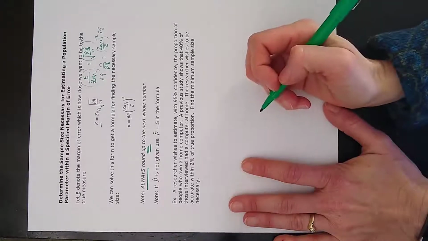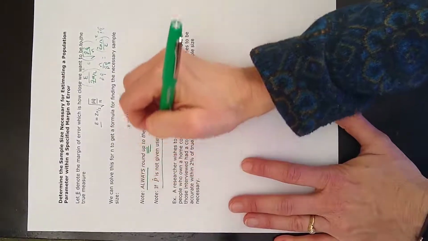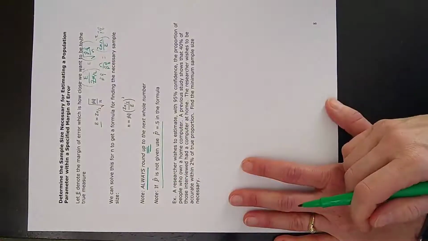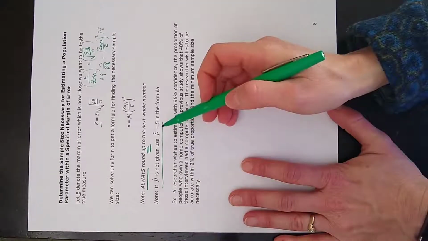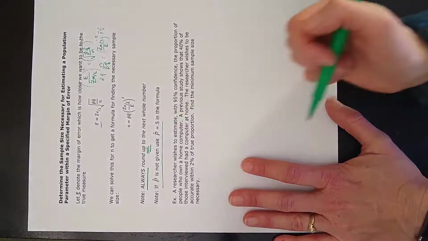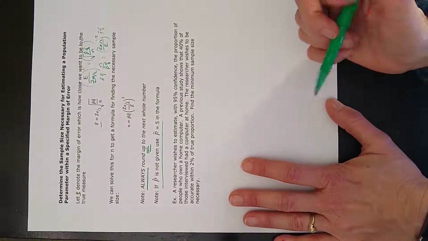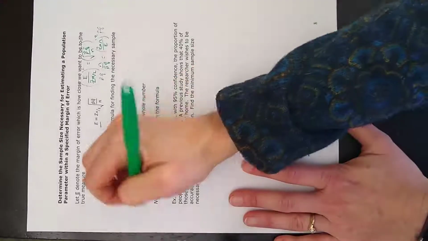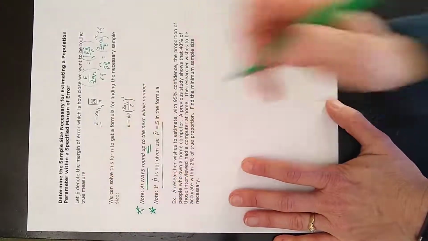Here's another little note. This is strange, but it pops up from time to time. If they don't give you a p hat, you're going to use 0.5. And then that would mean that your q hat would be 1 minus 0.5. Your q hat and p hat would both be 0.5. So you have to look first and see if they give you one, but if not, then you're going to do that. So here's a couple. These are pretty important notes.